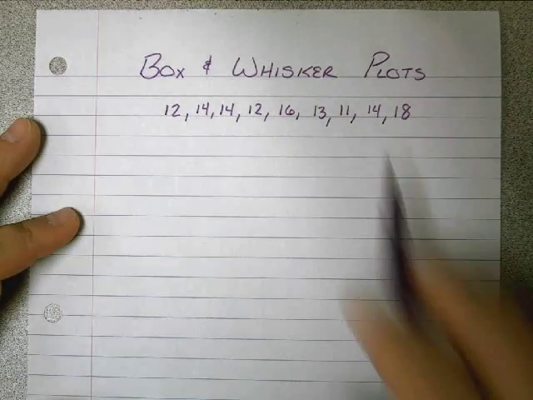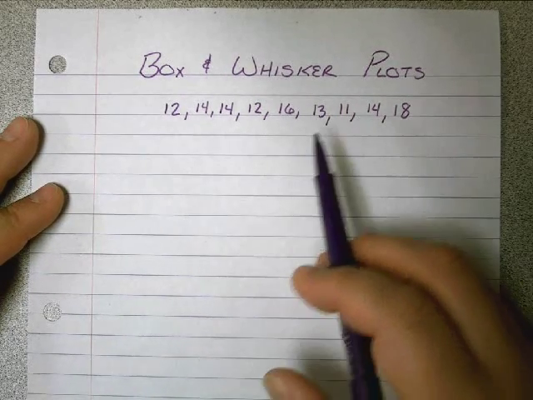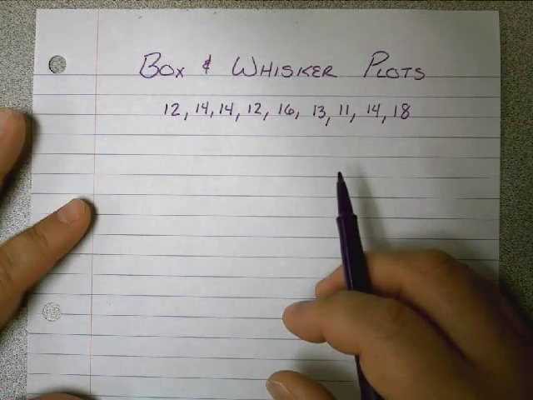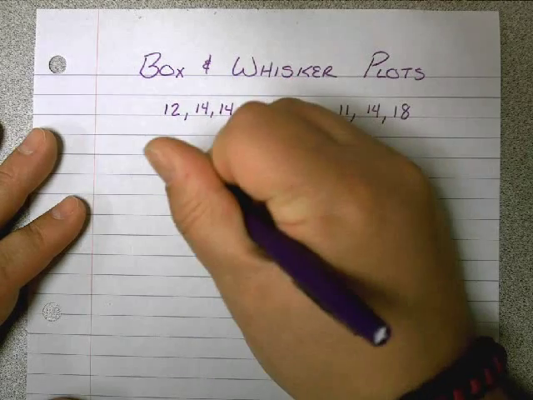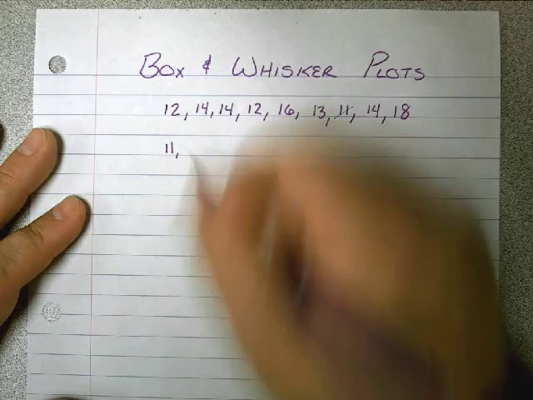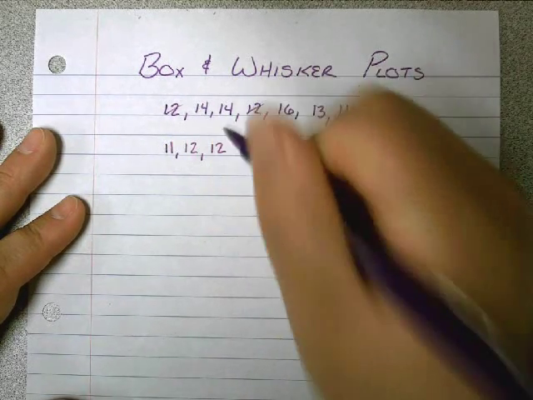So here are some numbers. I got these off the internet, and we're just going to make a box and whisker plot with this data. The first thing we need to do is put these numbers in order. So 11 is my smallest, and I have two 12s. First put your numbers in order.